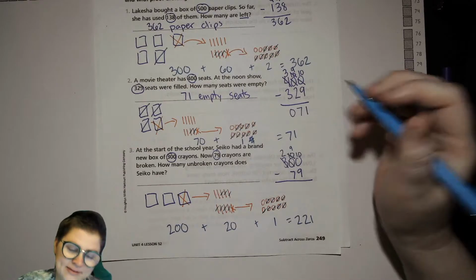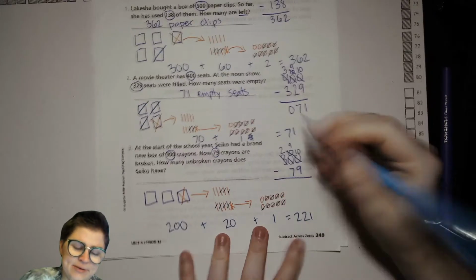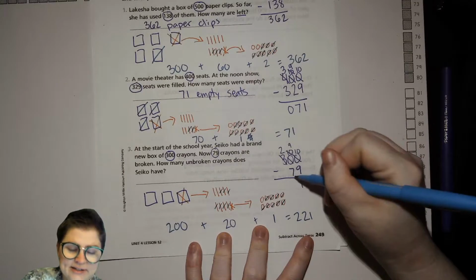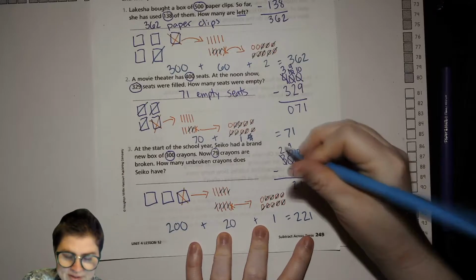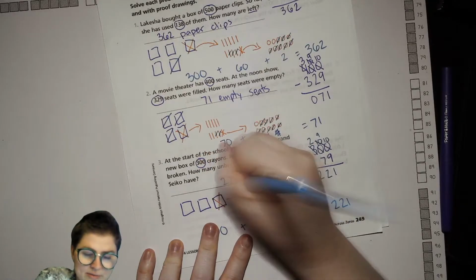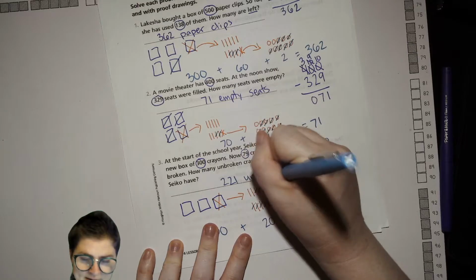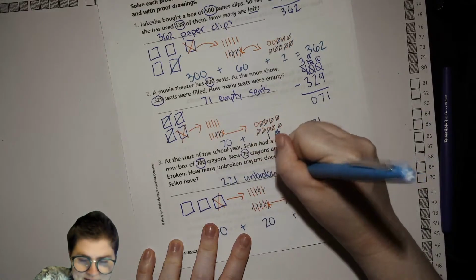Same thing. Now we have 10, take away 9, which is 1, 9, take away 7, 2, and 2 take away nothing, which is 2. 221 equals 221, so we have 221 unbroken crayons.